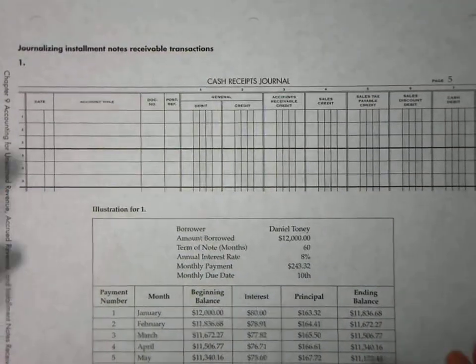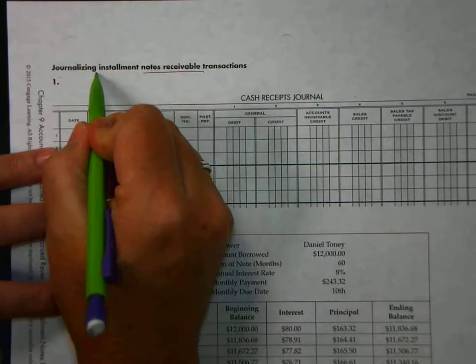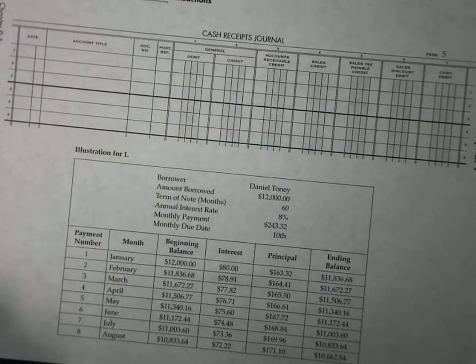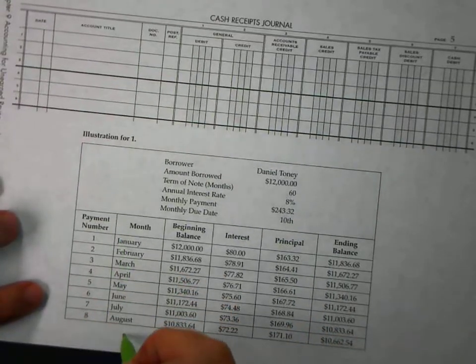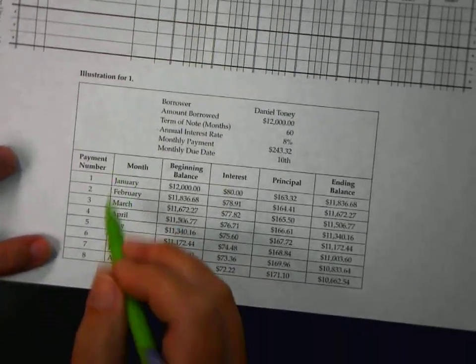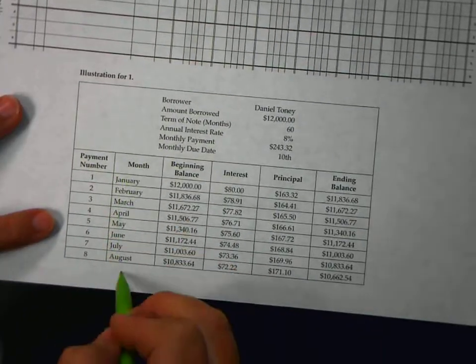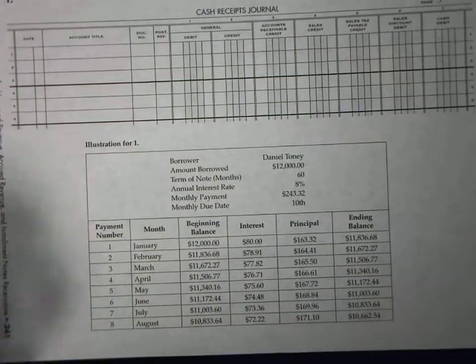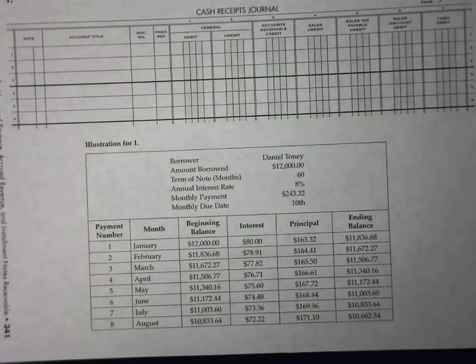All right, now we are ready for 9.3. This is dealing more with installment notes, long-term notes receivable. We let somebody pay out for a lot of months, not just the 30 days. And we want to record the notes receivable and record one of the payments for the notes receivable.